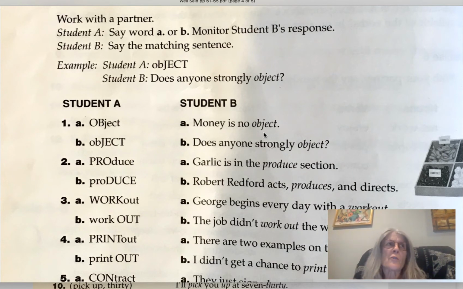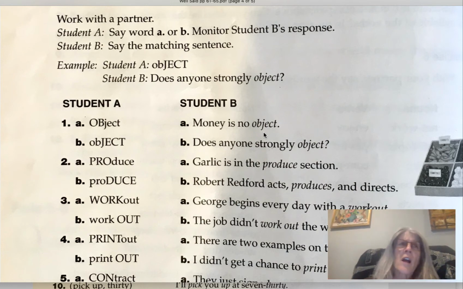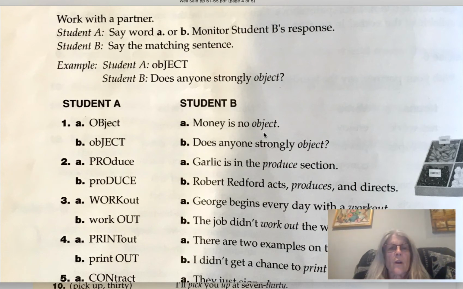No, we're not going to do that. I object. Okay, does anyone strongly object? You hear this a lot in court. Your Honor, I object. Right? You hear that. So object, that's a thing. Object, that's a verb. And then we've done the produce, like garlic is in the produce section, or produce, Robert Redford acts, produces, and directs.